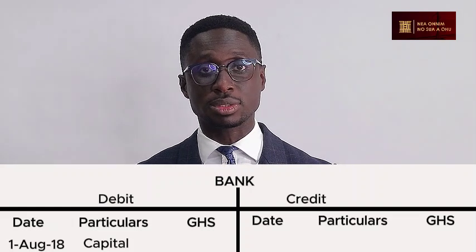And then the amount will be what? 10,000 Ghana cedis. So we have done our double entry, both in the capital account into which we posted the credit and into the bank account into which we posted the debit. I hope this is clear. Let's move on to the next transaction.